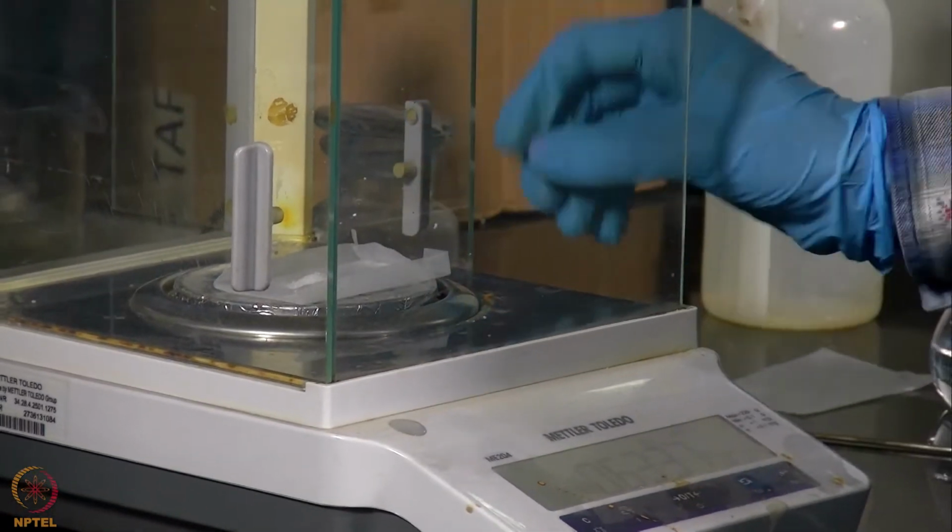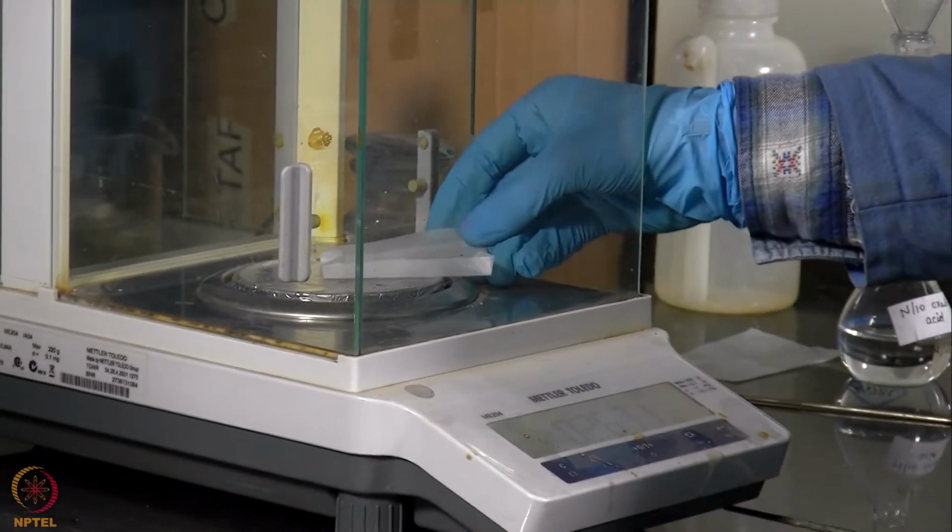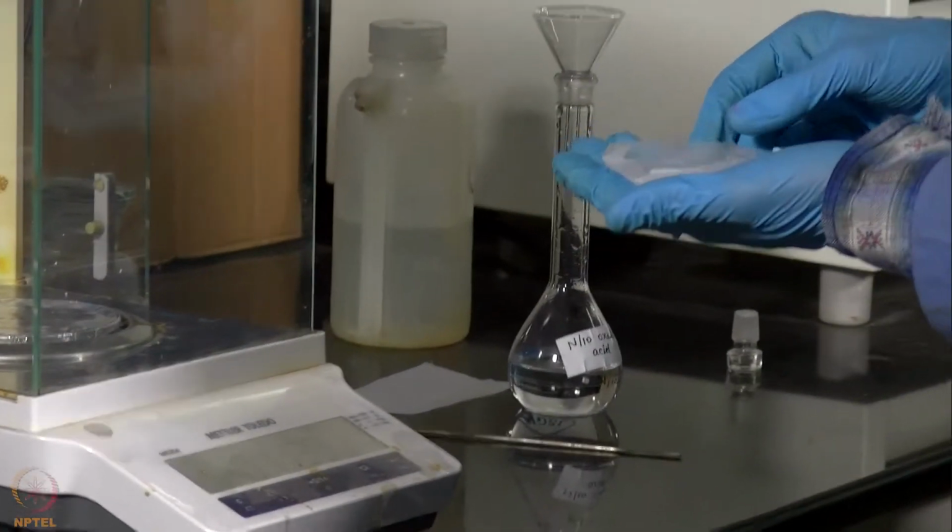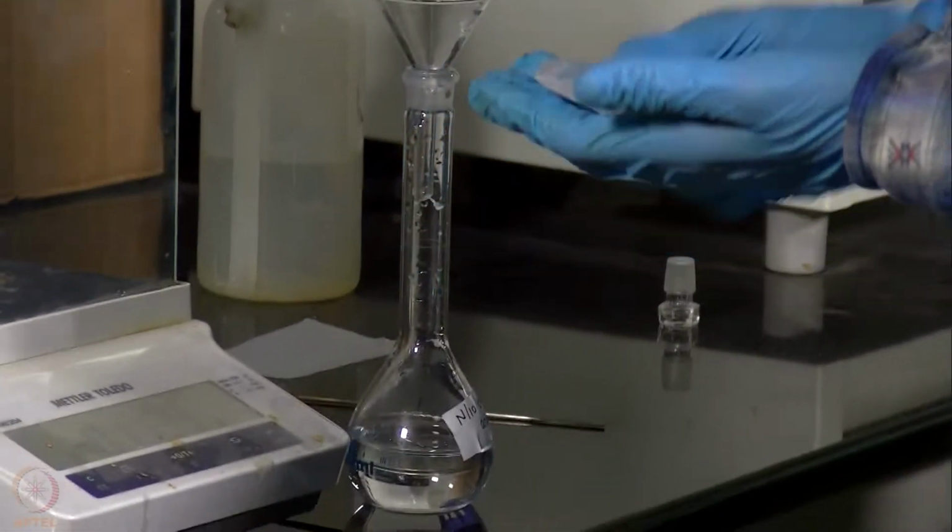We will take it out and then add it to a 100 ml volumetric flask.